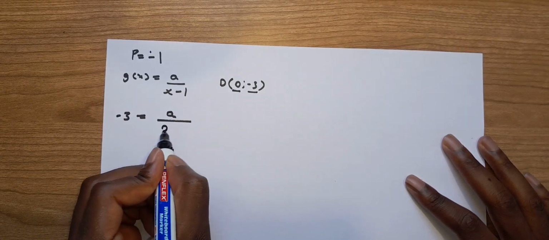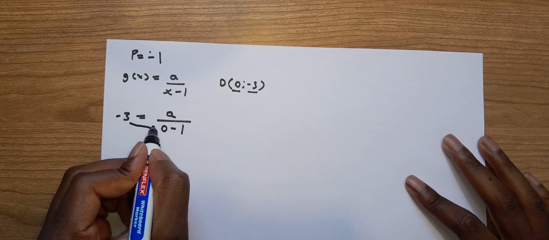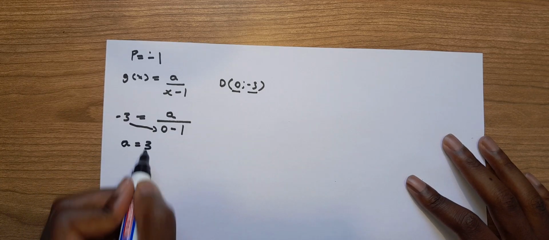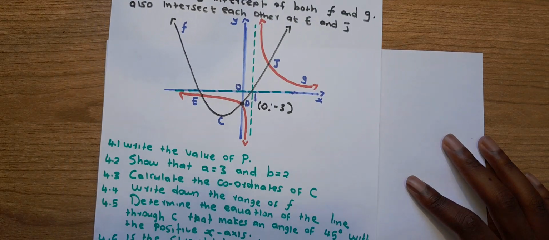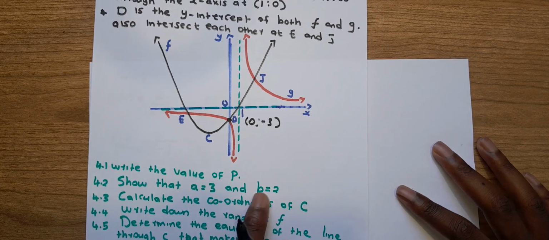X is 0, and then we're going to have -1. So we're going to have -3 times the minus of 1, and then we get that a actually equals 3, and it is what they wanted us to show, right? Now let's find the value of b.